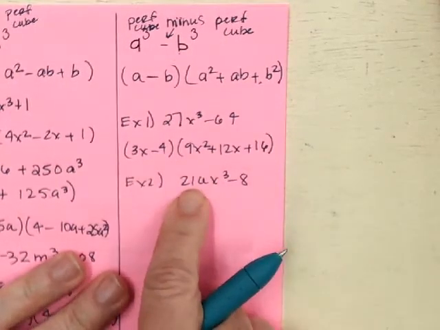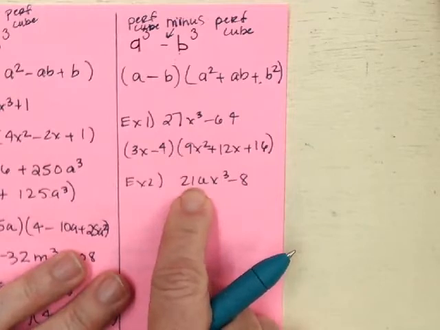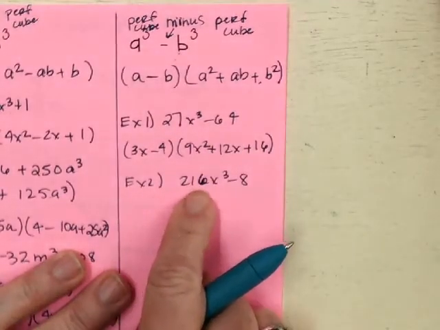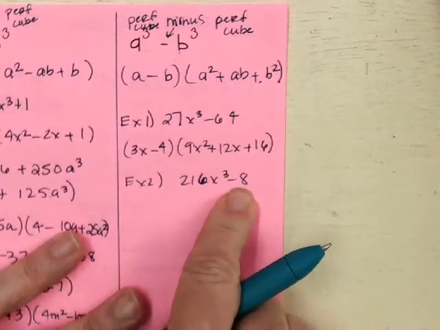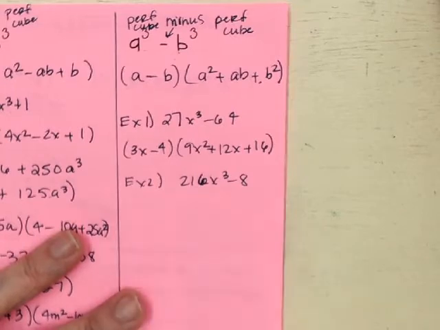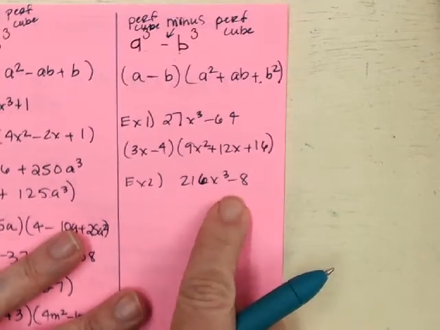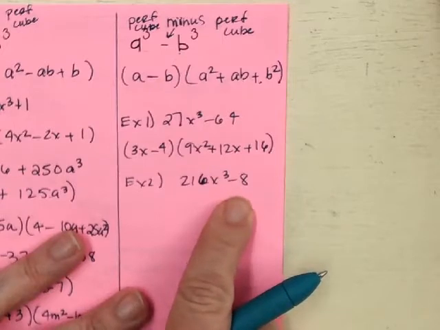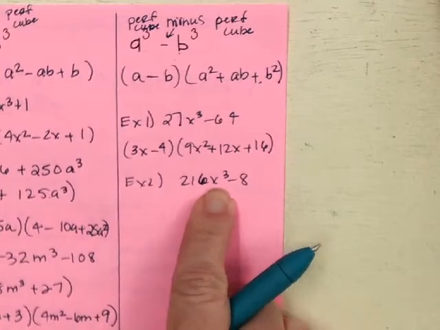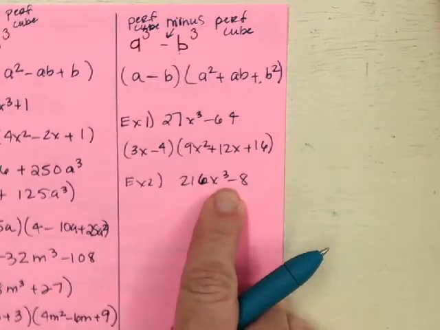Perfect cube, that's 216x cubed. My sixes never look like sixes. I don't know why. 216x cubed minus 8. Is that a perfect cube? It is. Is that a perfect cube? It is. If you want to check for a greatest common factor, and the reason I'm pausing right here is I'm like, ooh, those are both even. I can probably take something out of that, and let's see if it'll help me or hurt me.